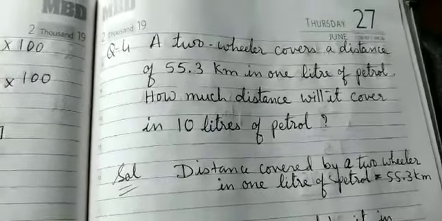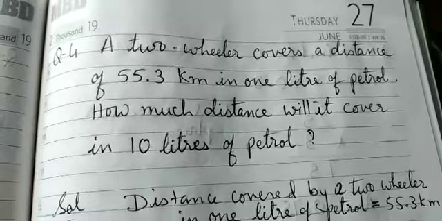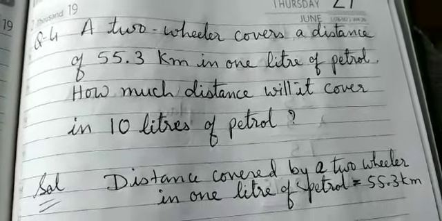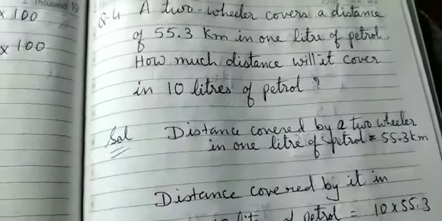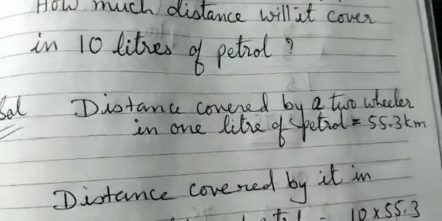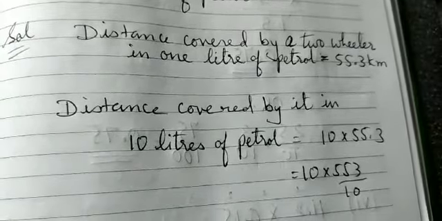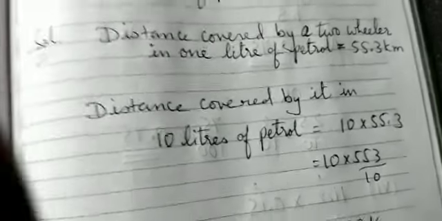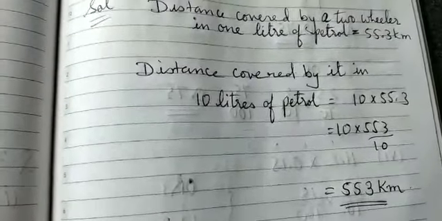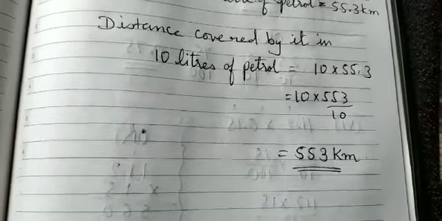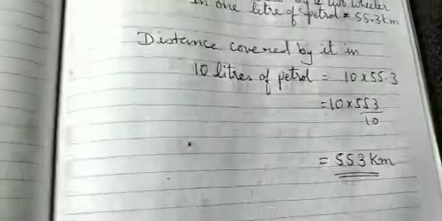Question number 4. A two-wheeler covers a distance of 55.3 km in 1 liter of petrol. How much distance will it cover in 10 liters of petrol? Okay, very simple. Distance covered by a two-wheeler in 1 liter petrol, that's 55.3 km. Now distance covered by it in 10 liters of petrol, so 10 multiplied by 55.3. So you can see the calculation, and we have got 553 kilometers.